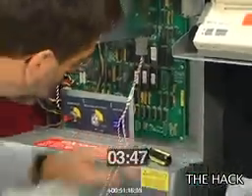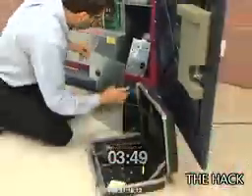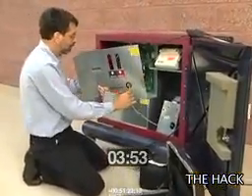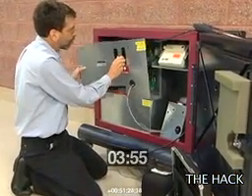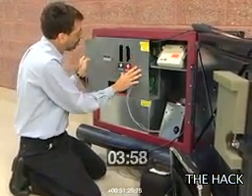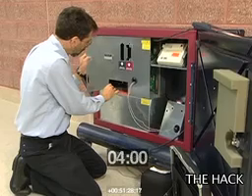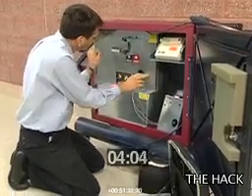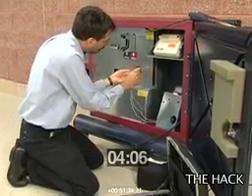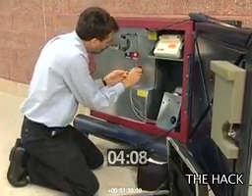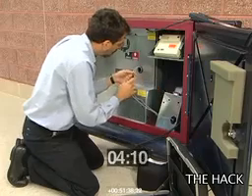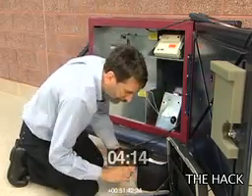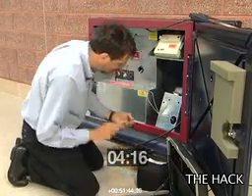And now I have to reinstall the cover. And now I have to screw in all the screws again.